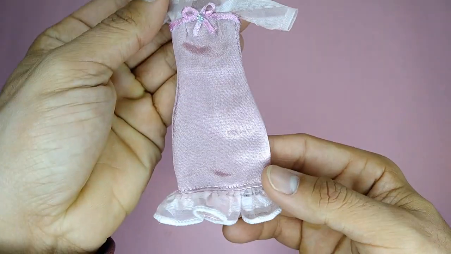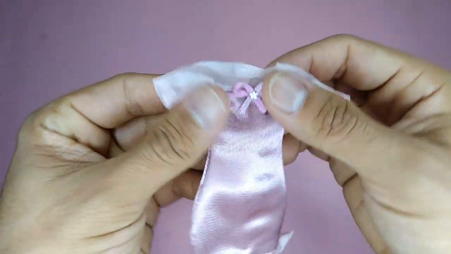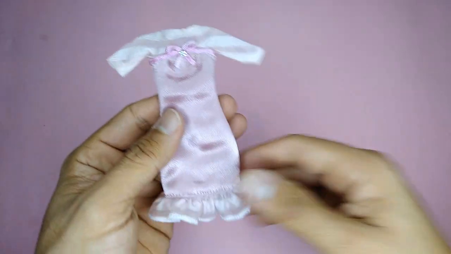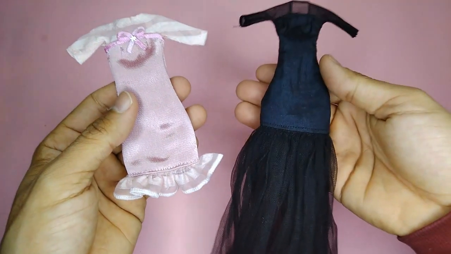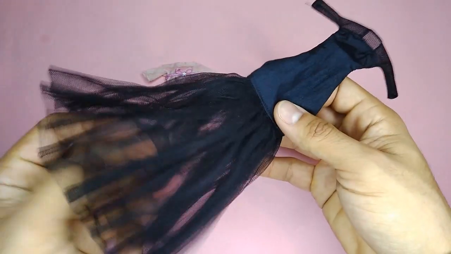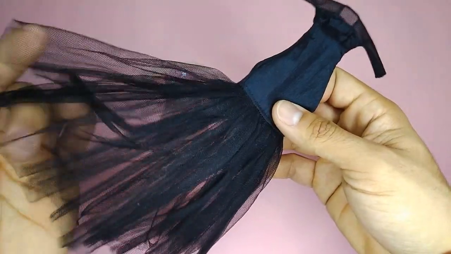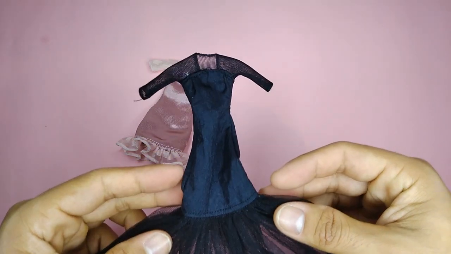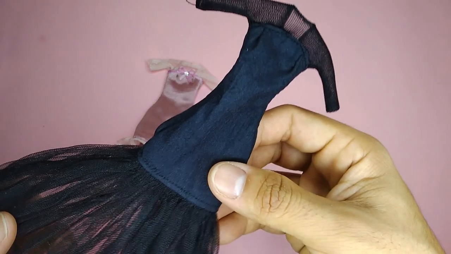I fixed my ugly seam, covering it with a tiny satin ribbon and nail jewelry with a bow. Using the same pattern, I made this one completely black. And on the hem, I added a long tulle gathered skirt, which I pressed with the iron to cause the idea of pleating. The second attempt is always better than the first, right?